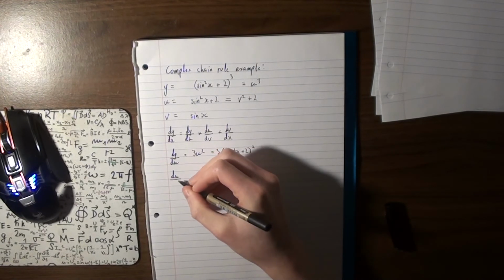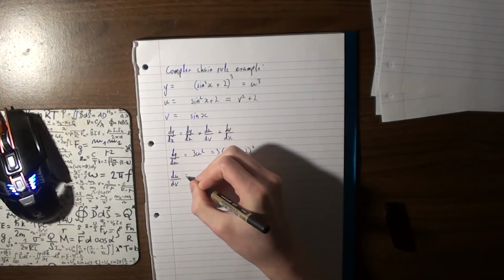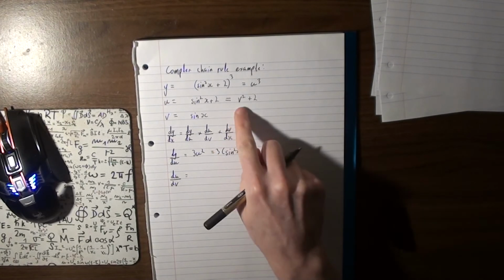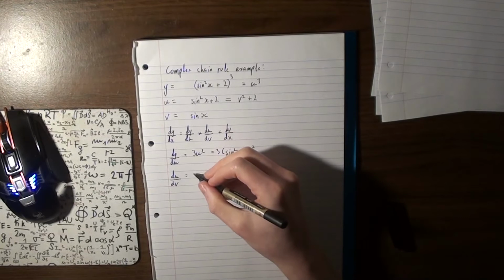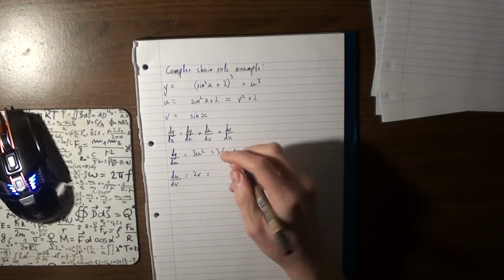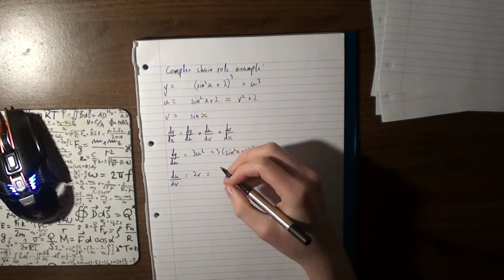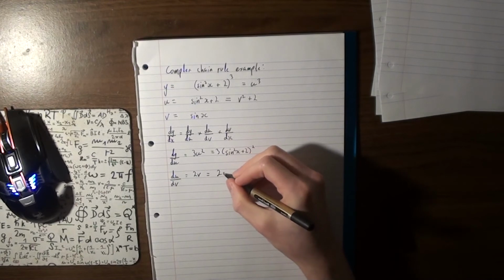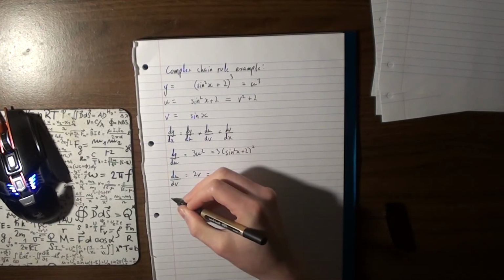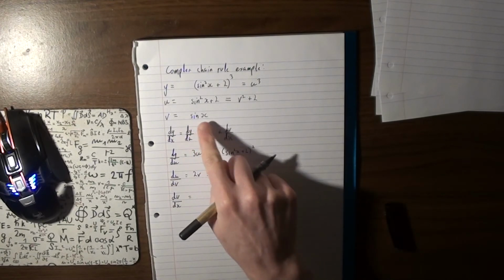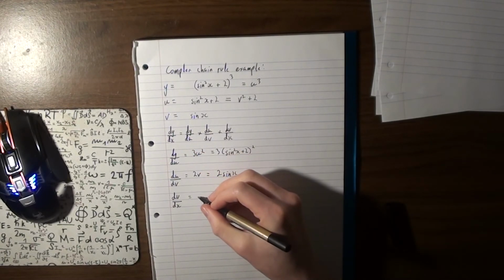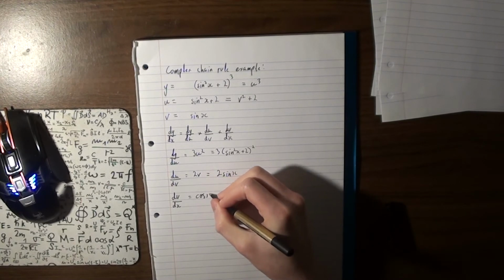Du by dv, so that's going to be differentiating with respect to v, which is just 2v, and then again put the x stuff back in, so that's 2 sine x, and then dv by dx. Well, v is just sine x, so make that cos x.